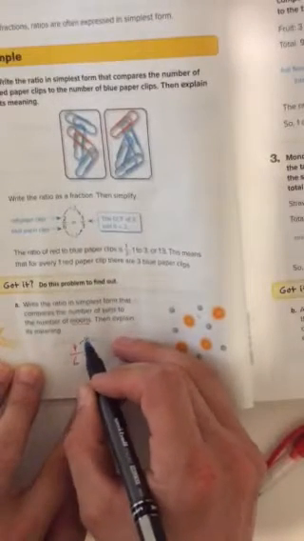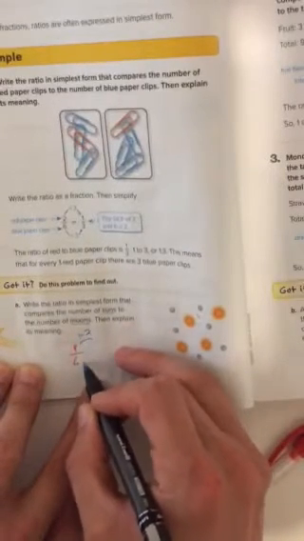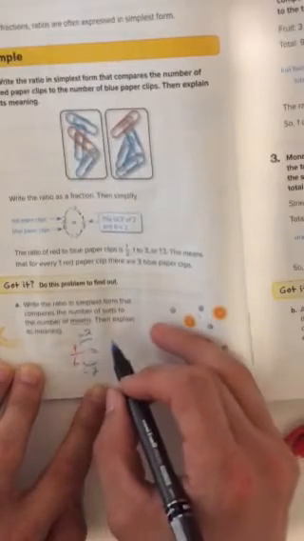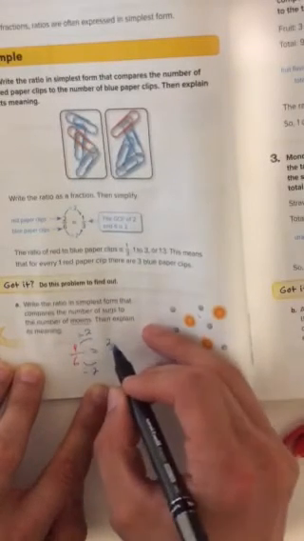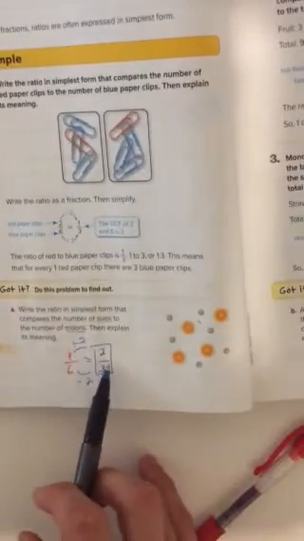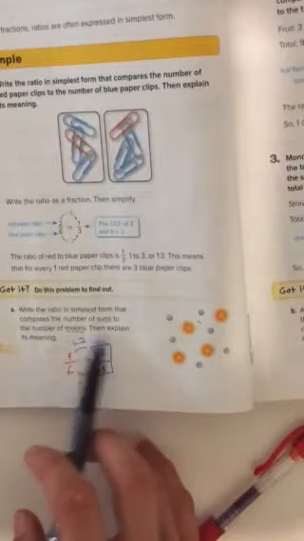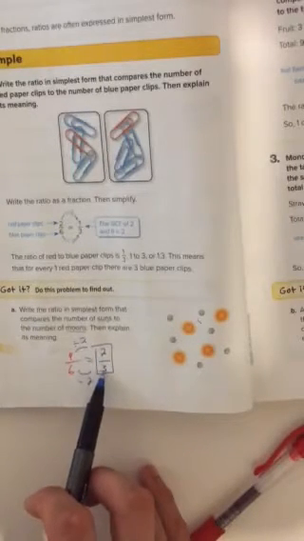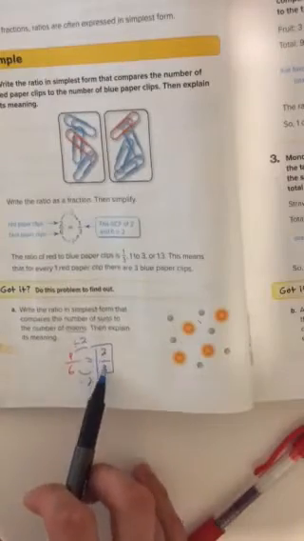And that's going to be 2. So if I divide by 2, that's going to equal 4 divided by 2 is 2, 6 divided by 2 is 3. And then it says, then explain its meaning. So there's the ratio simplified. The meaning is that for every 2 suns, there are 3 moons. Okay? So I'm comparing suns to moons.